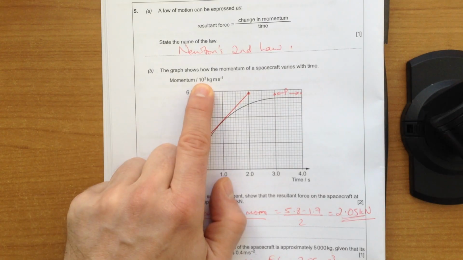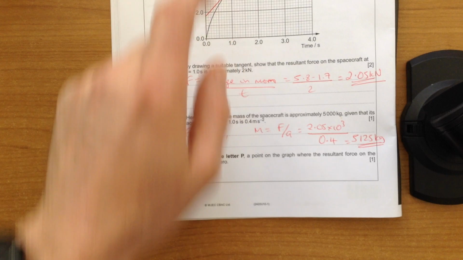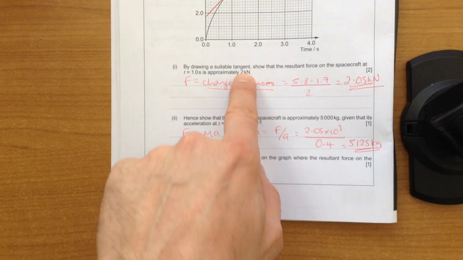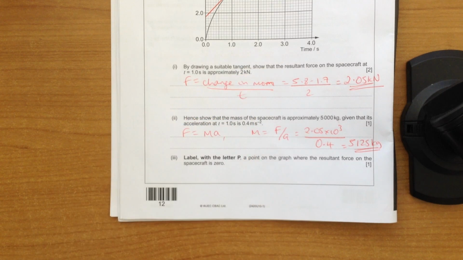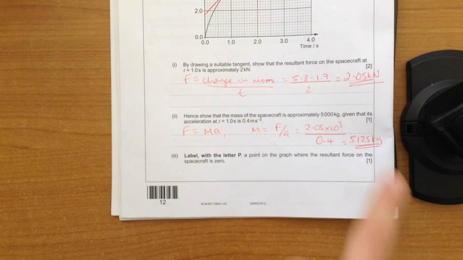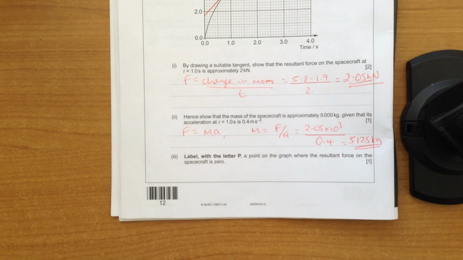Note there on the graph, right? 10 to the 3 kilograms. Don't forget, if you didn't get that out, it was a show me, so you could have used the 2 kilonewtons there. Divide by the acceleration, which they've just given us, as 0.4, and it comes out as 5,125 kilograms, which is pretty good for a show me 5,000.